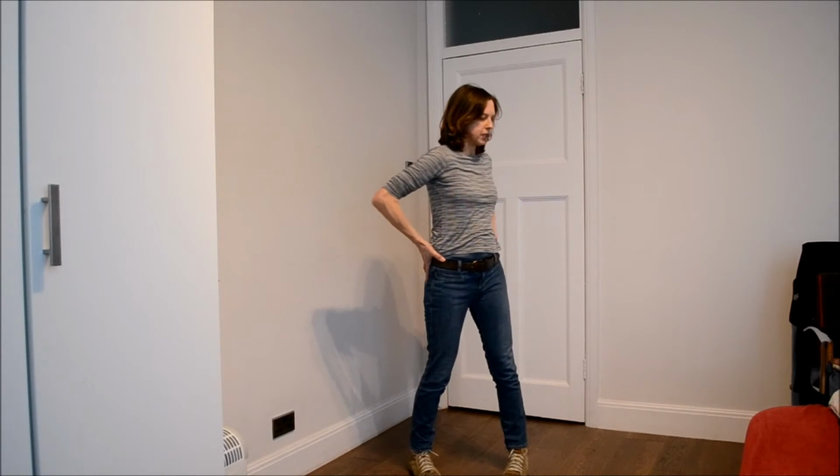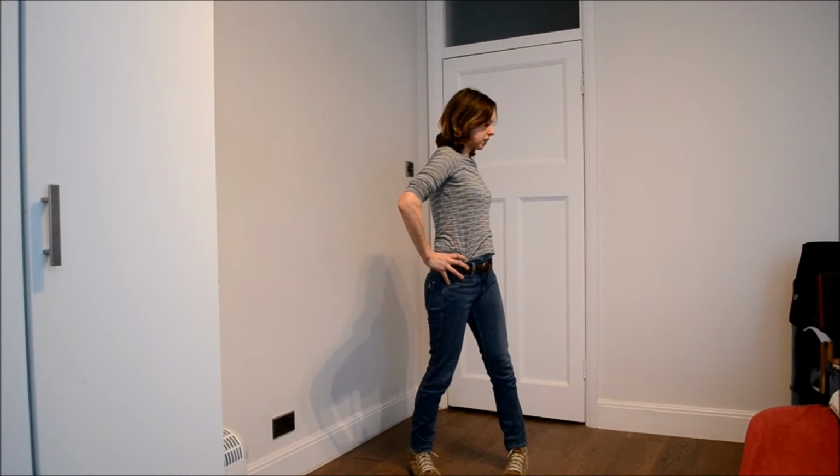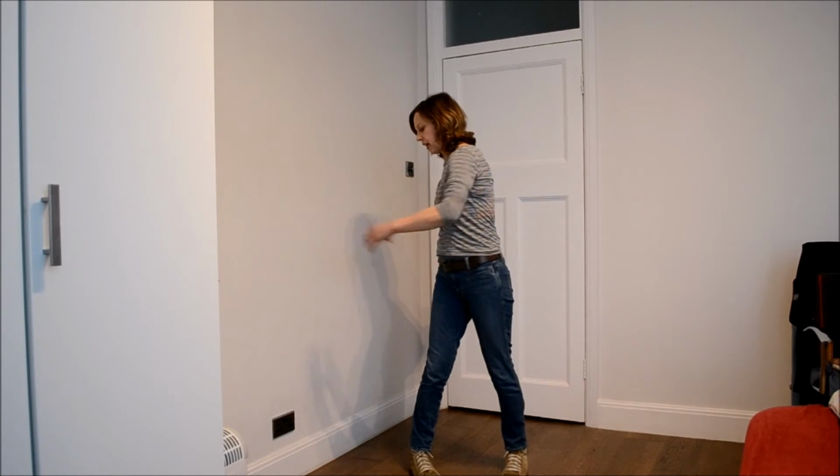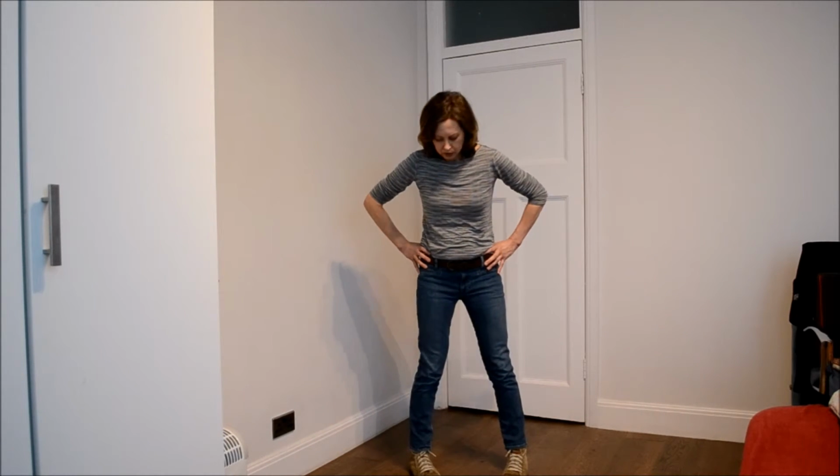You get a really good visual read on the pelvis. How far round does the pelvis go? You can also get your hands on. That's a really useful thing to do. If you can't see it, feel it, get your hands on, follow the motion.